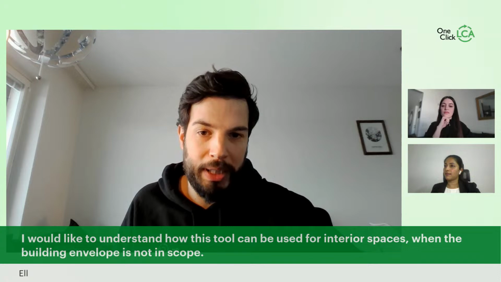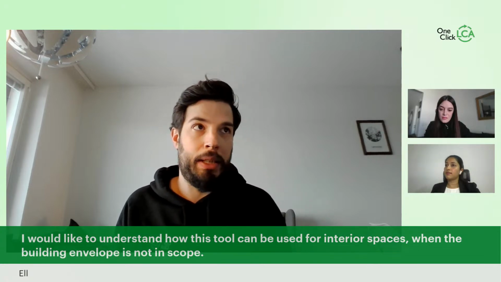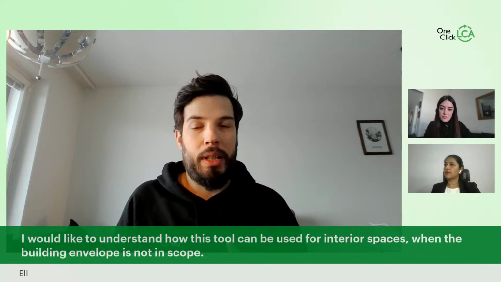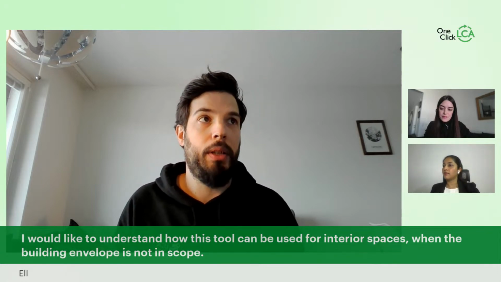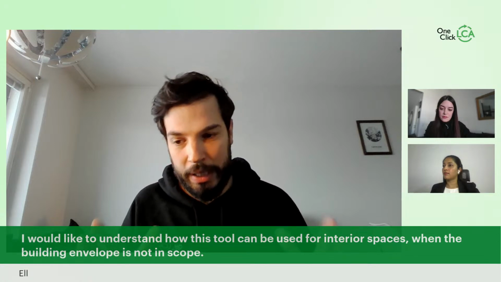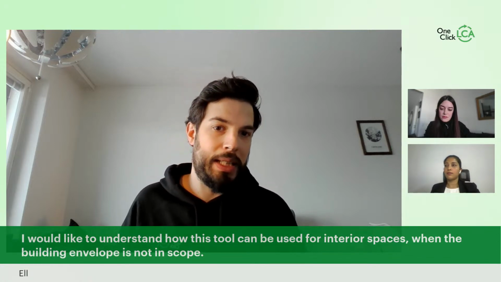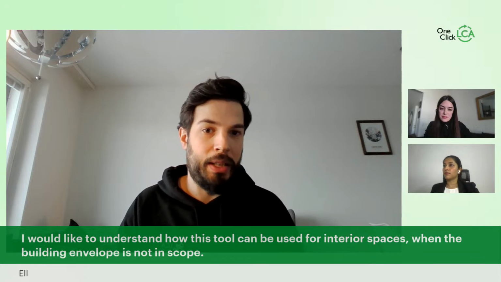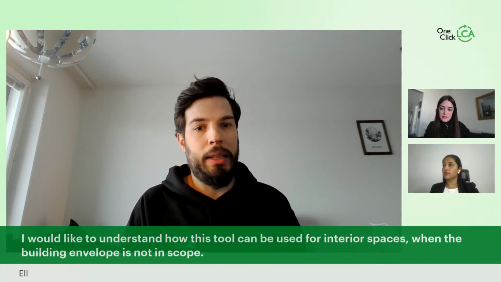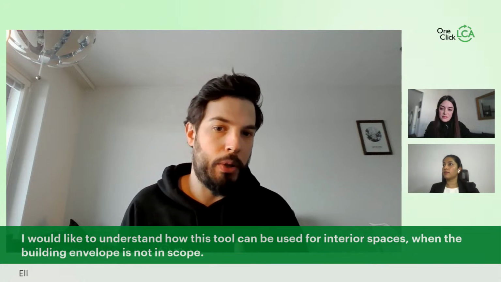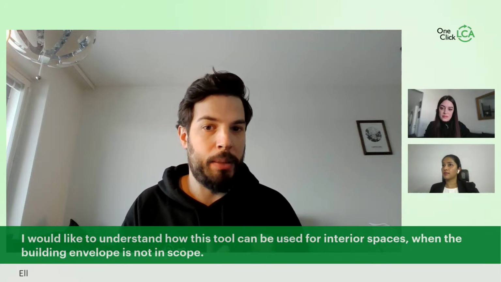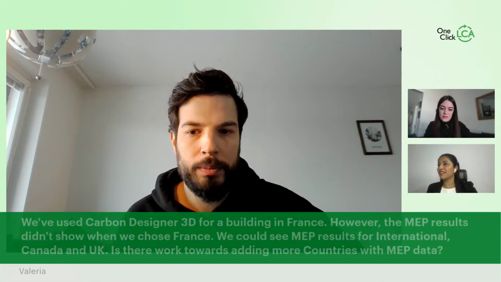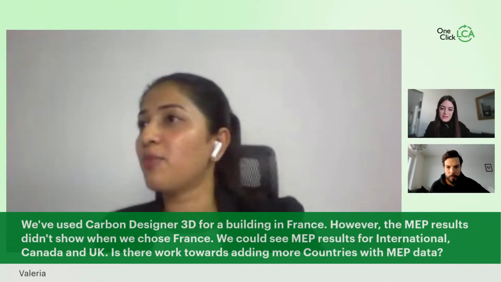Then if you wish to go into more detail and, for example, consider reusing material scenarios, you can do so by saving that design to the main, let's say the traditional, tool, and then you can start editing more, like tagging materials if they are reused or not, and adjusting the service lives of different materials. We also have an interior design tool, so it can be combined with this type of workflow. Really interesting.